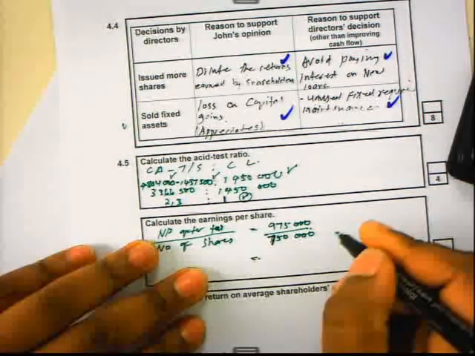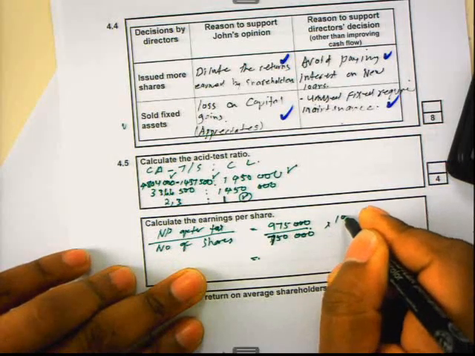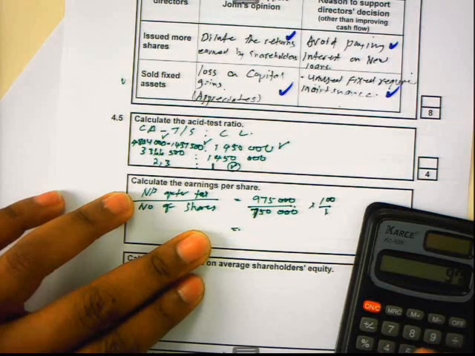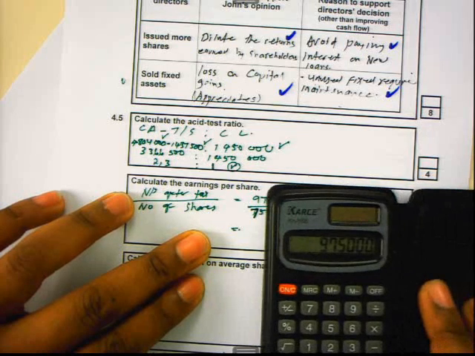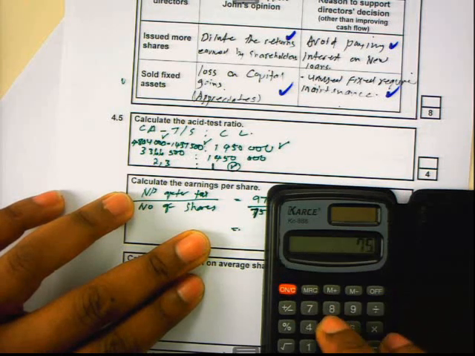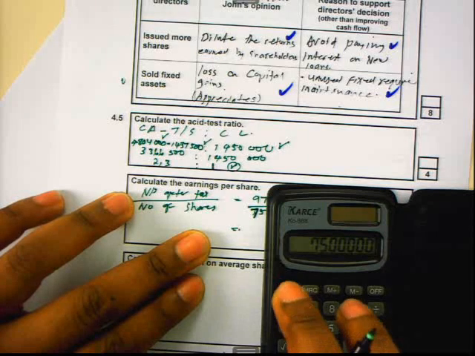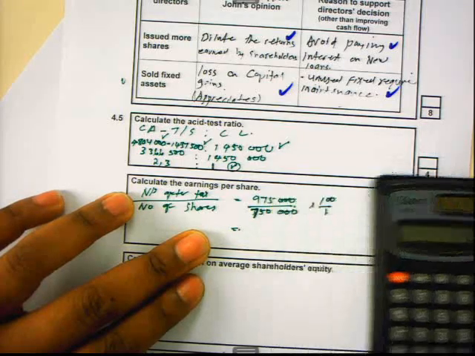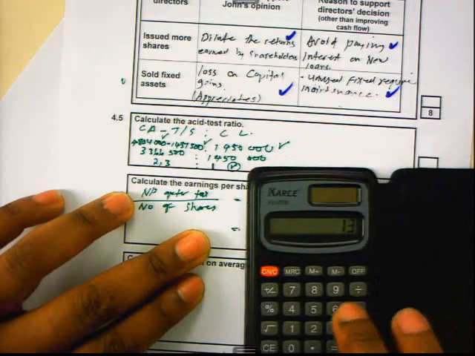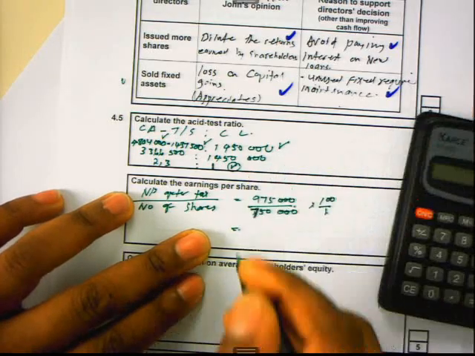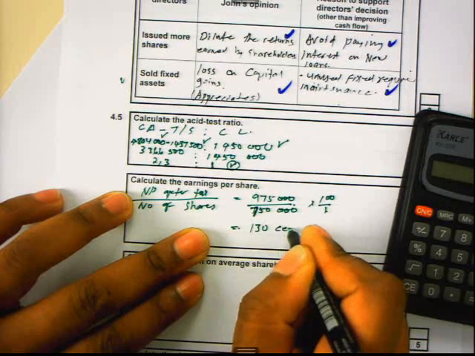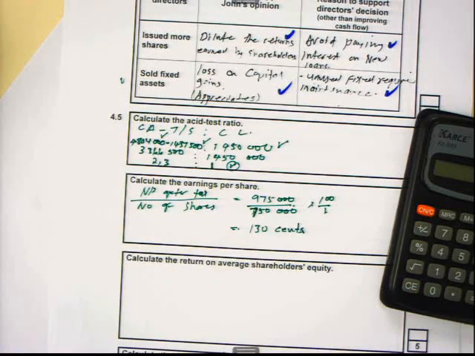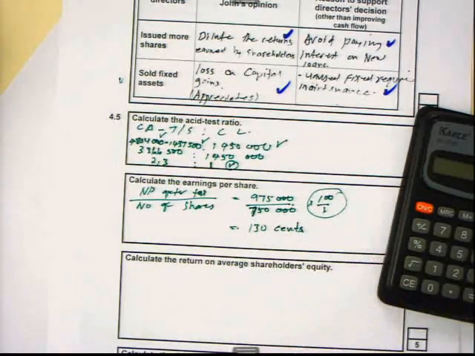Therefore you divide by 750,000, multiply by 100 over 1. 975,000 divided by 750,000 shares, multiplied by 100, equals 130 cents per share. So we must always write it in cents. That is why we multiply by 100.